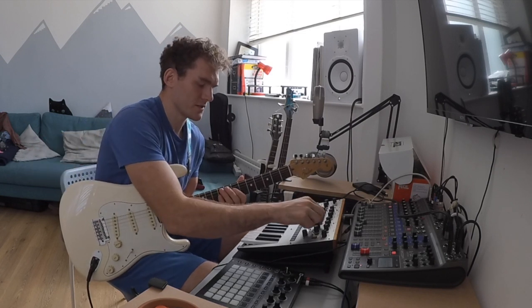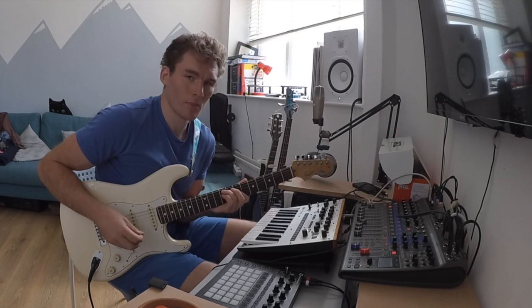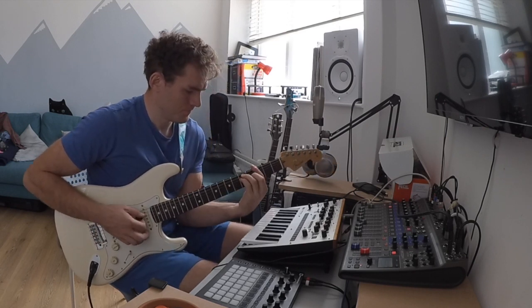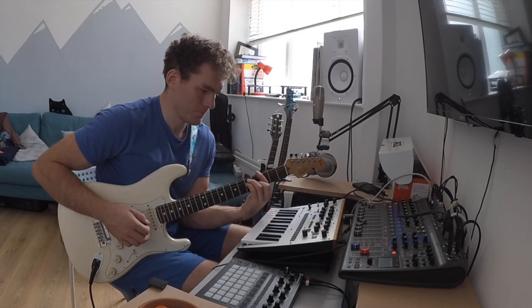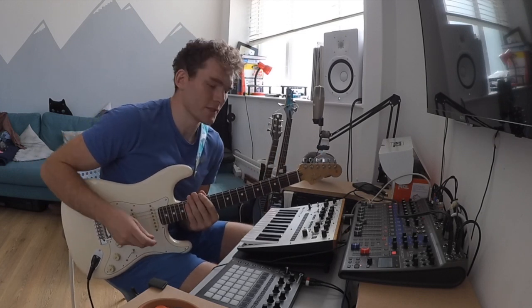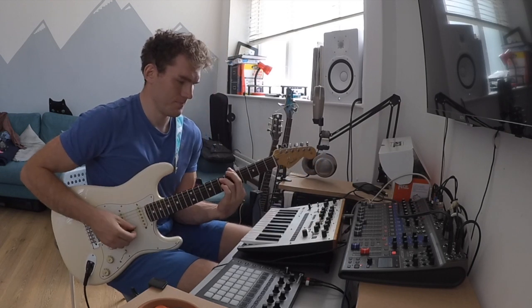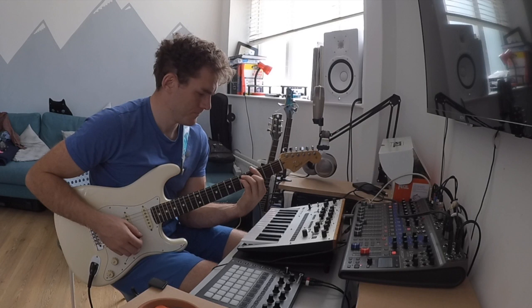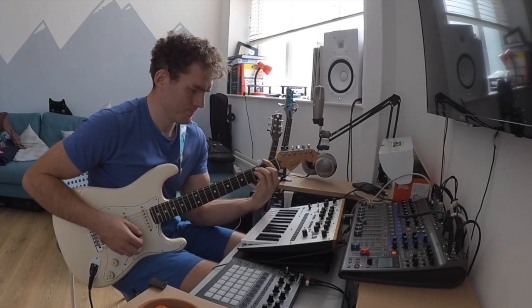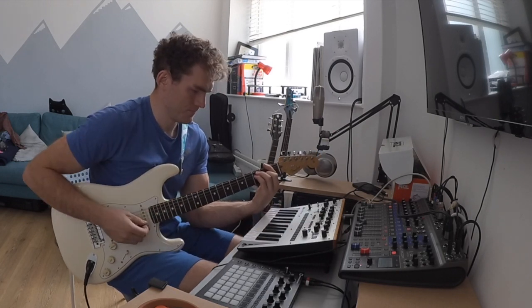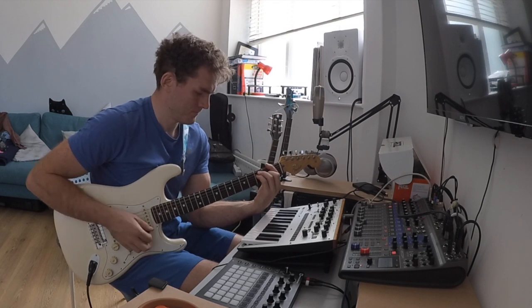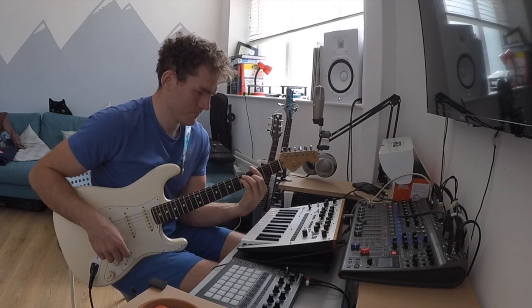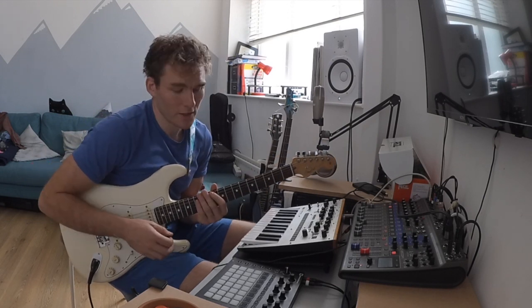And we could go fast as well. And at that speed, we're actually getting some ring modulation type effects. So that's kind of nice.